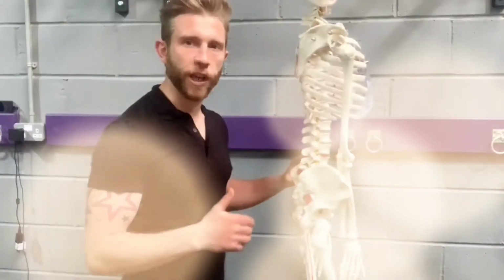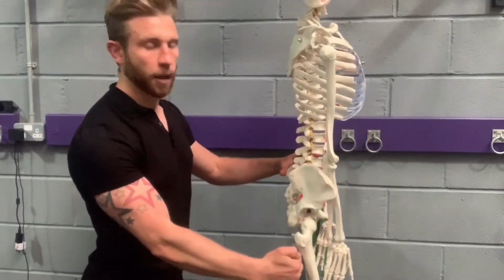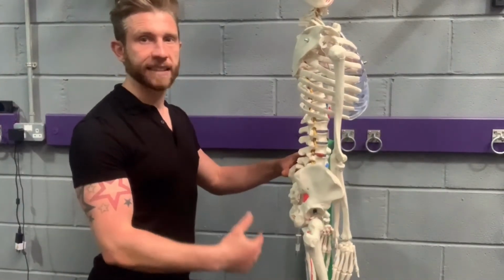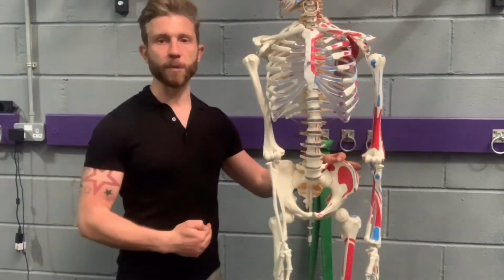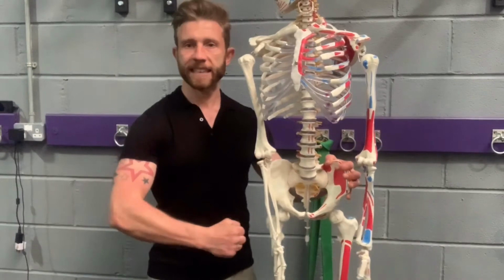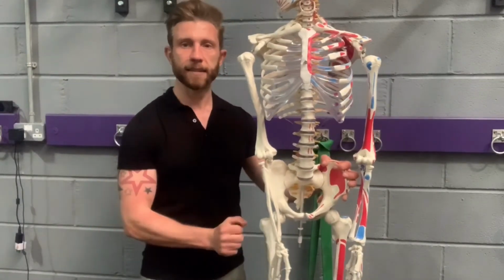Let's just show you a couple of these moves on Frank. Extension is the leg moving behind the pelvis roughly 10 to 20 degrees. Abduction is the leg moving away from the midline of the body. External and internal rotation is the femur rotating laterally and medially.